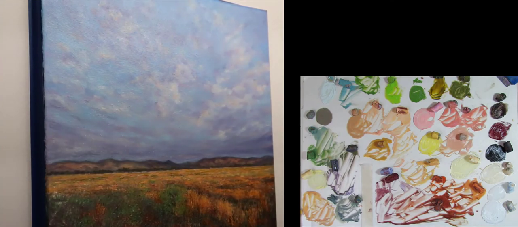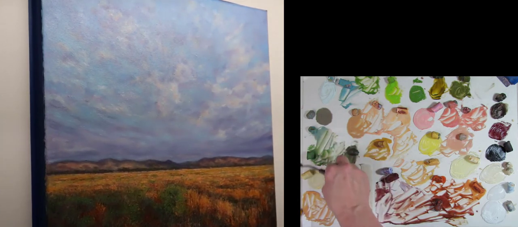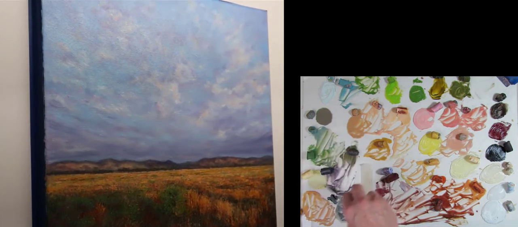One of the things you're watching for here is you want to make sure that there's not too many lines going in the wrong direction, or it has to be very natural looking.